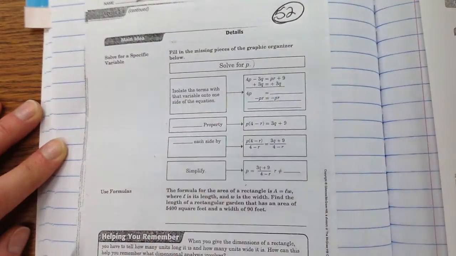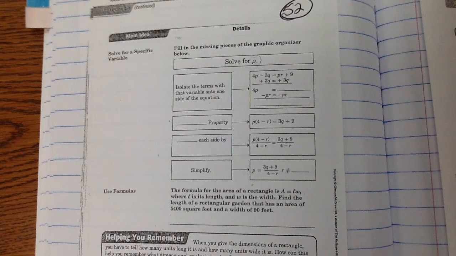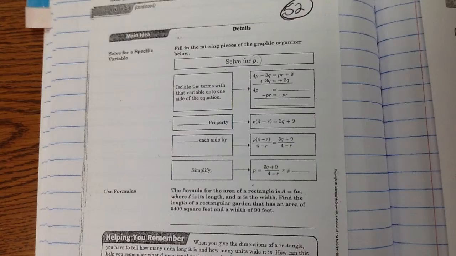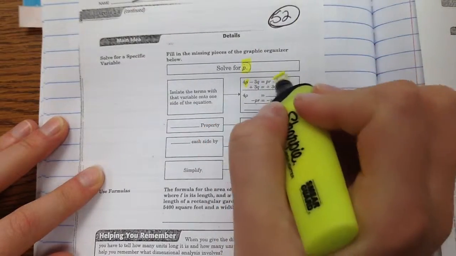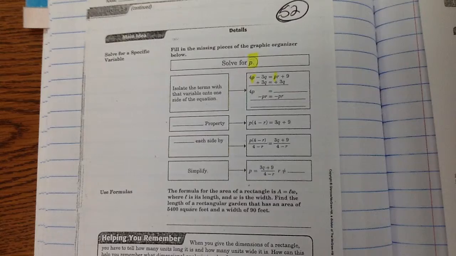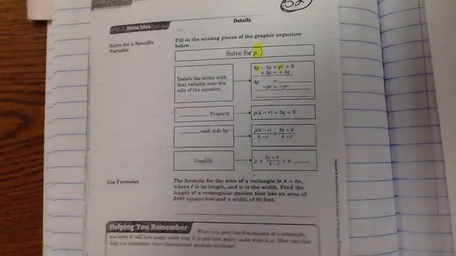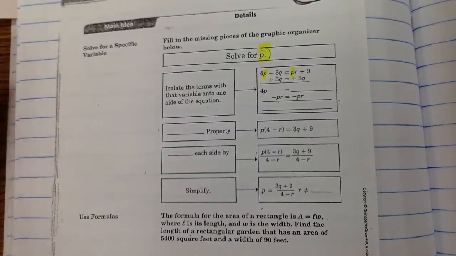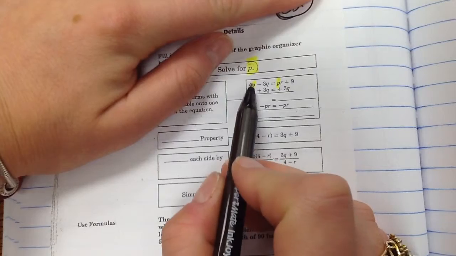So if we're solving for p, I like to either highlight or circle the variable that I'm solving for. So in this case, I'm going to go ahead and highlight it. I'm solving for p. There's a p there, and there's a p there. So we need to get all of the p's on the same side of the equation. Let's see if I can zoom this in just a little bit for you. All right, so to do that, we need to move PR over to the left.